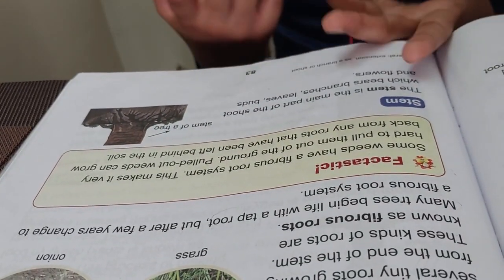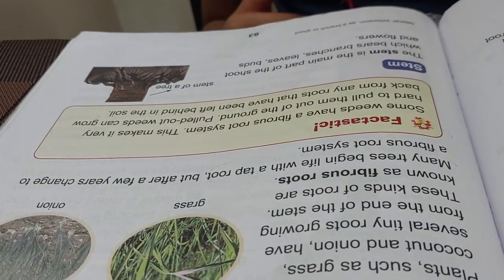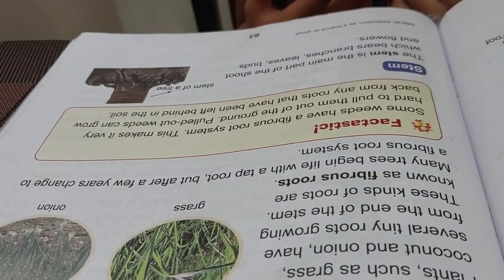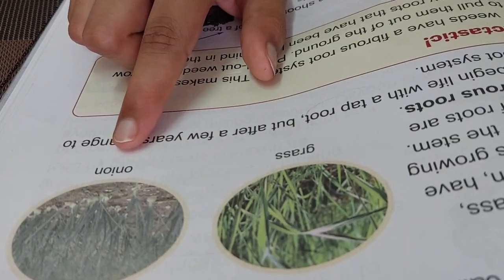So people say that when a tree is growing, some trees are like this: first their roots are like taproots, but when the main root, the primary root, gets smaller and the lateral roots get big, people think that they are fibrous roots. So that's why it is written that. Well, grass and onion.